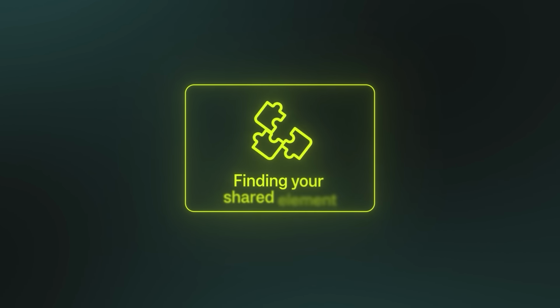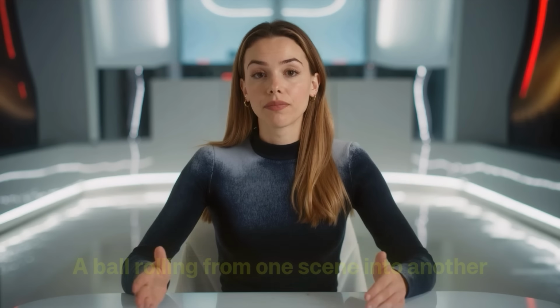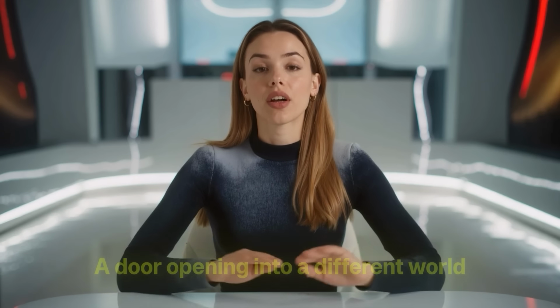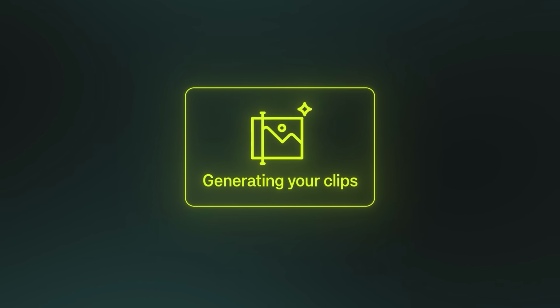The second part is finding your shared element. This is the most important part. You need to find one object that exists in both scenes that the viewer's eye can naturally follow. I picked a traveler struggling to walk through each environment for this example, and this can honestly be anything. A ball rolling from one scene into another, or even a door opening into a different world. As long as it looks realistic in both scenes, it can work. And the third part is actually generating your clips. For this video, I decided to break it down into 2 separate clips, rather than trying to do everything in one, because the results are significantly more consistent and you have much more control.